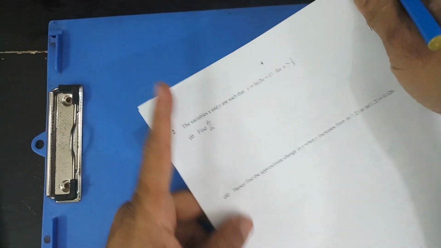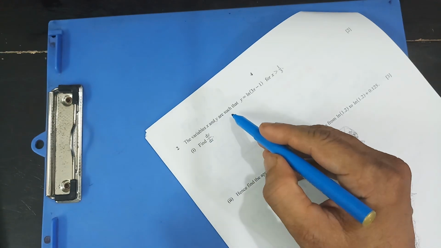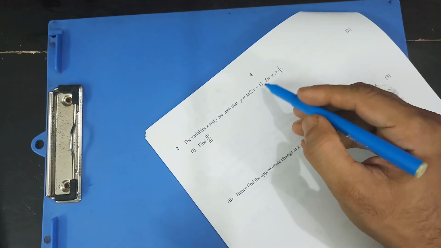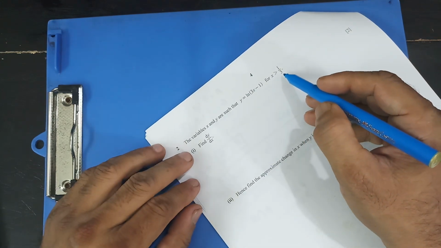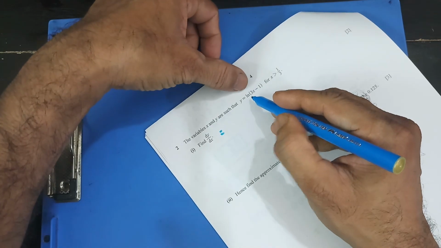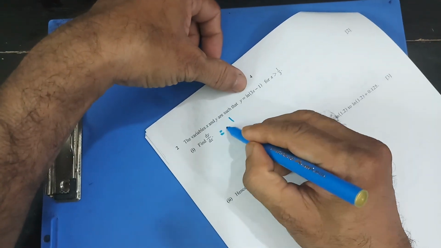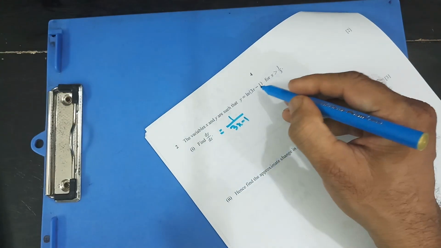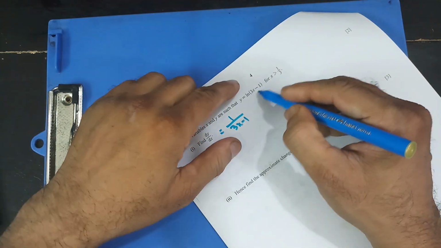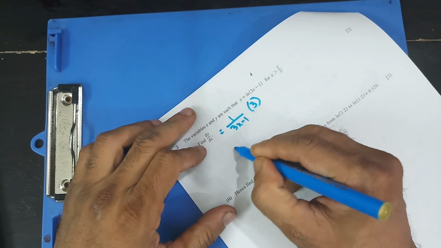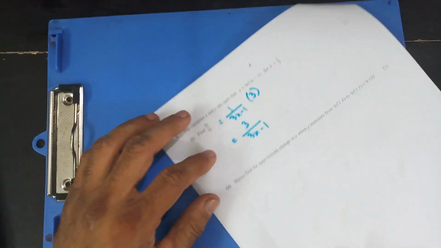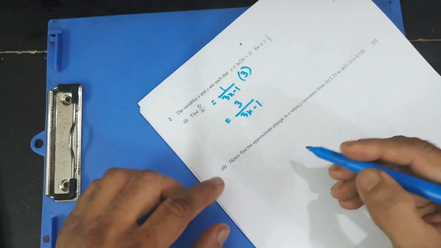Now let's do question number 2. The variables x and y are such that y equals ln(3x minus 1) for x greater than 1/3, and find dy/dx. Differentiation of the logarithmic function is going to give 1 over (3x minus 1), and we need to differentiate, using the chain rule, 3x minus 1. That's going to give us 3. So it's going to be 3 over (3x minus 1). That's done, 2 marks. Wow, 2 marks for this.